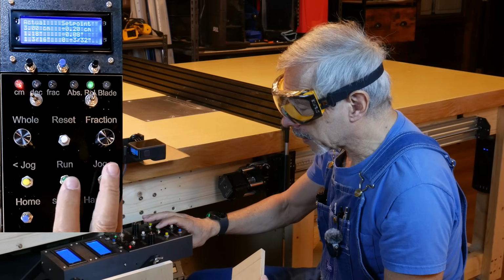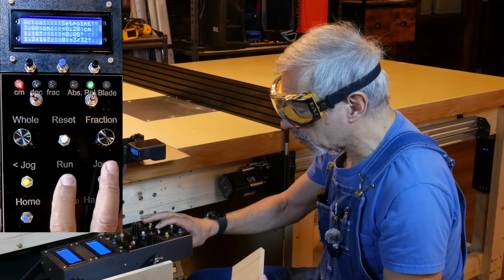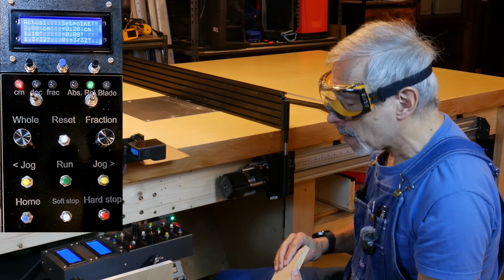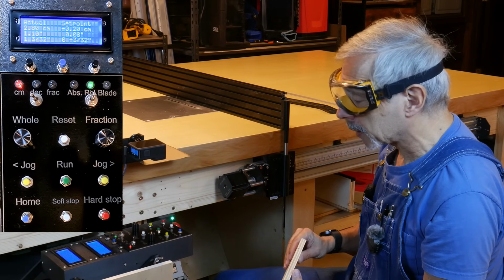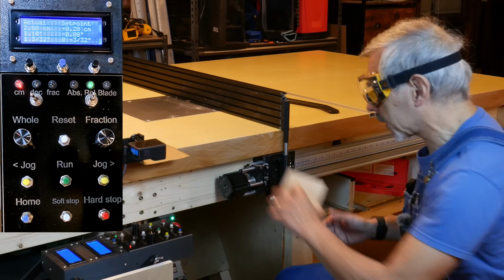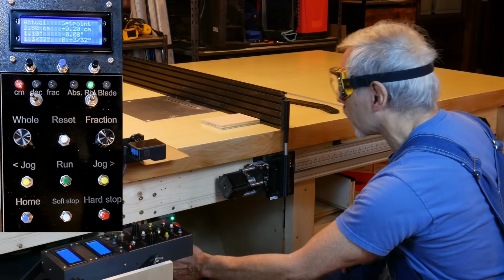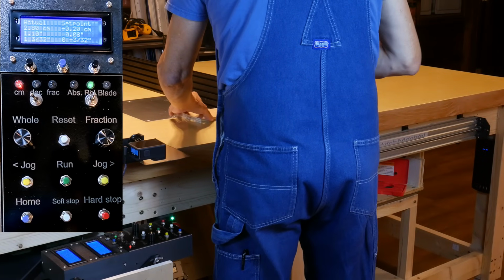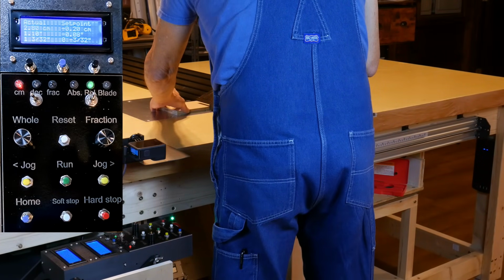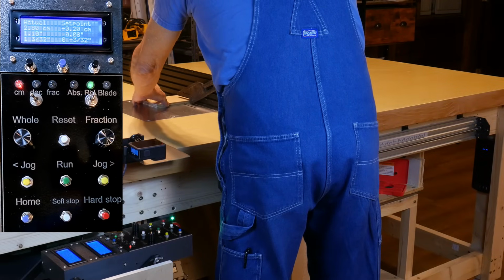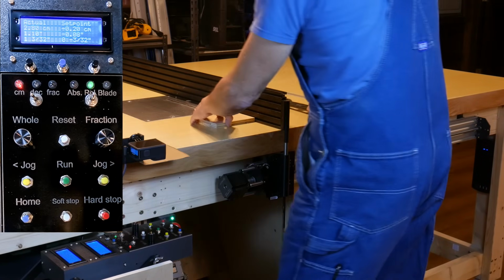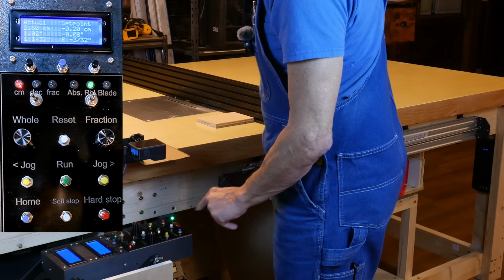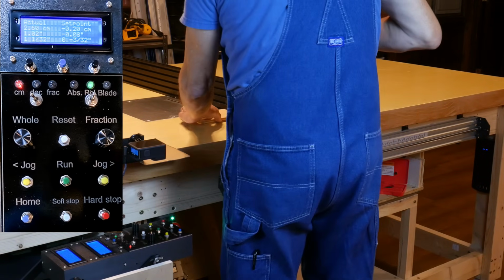So now I'm telling the fence to perform this move. There it was. It moved by 2 millimeters toward the blade. Now I can do the next cut. And in quick succession, I'll just hit run again and do the next cut.